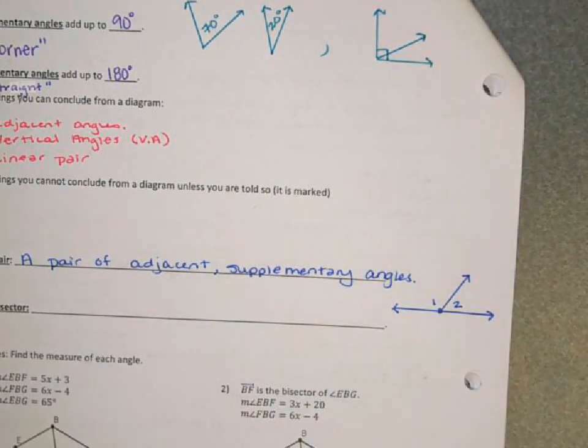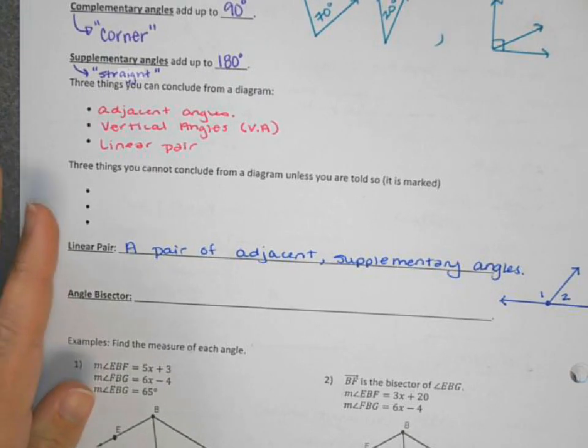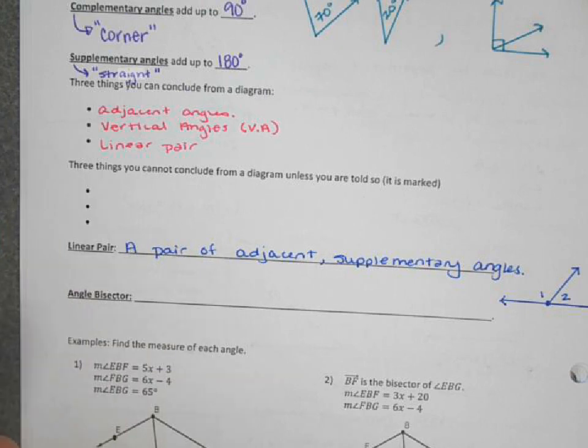All right, so then the things that we cannot conclude are things that sometimes look like they might be true and you want to assume them. Some things that people will want to conclude from a diagram, they'll look at it and say, oh, those angles look the same, okay?